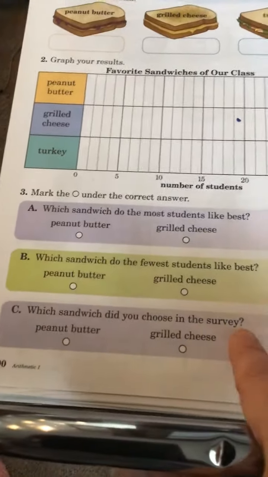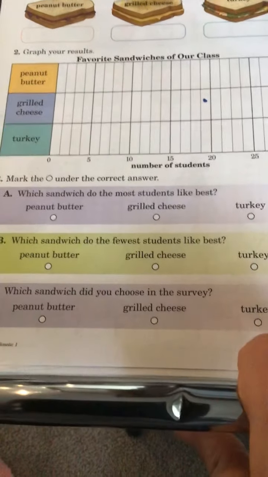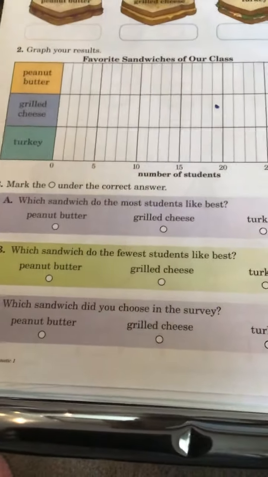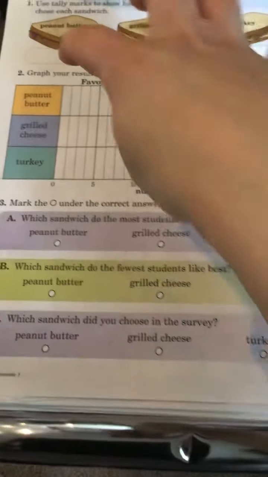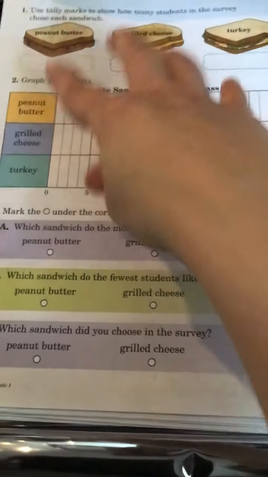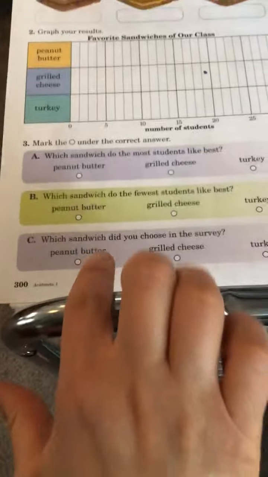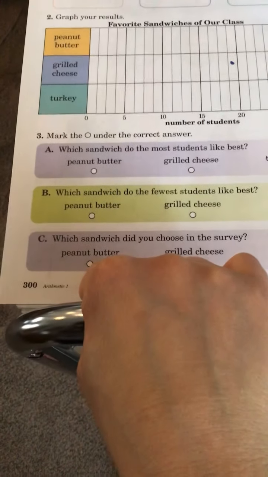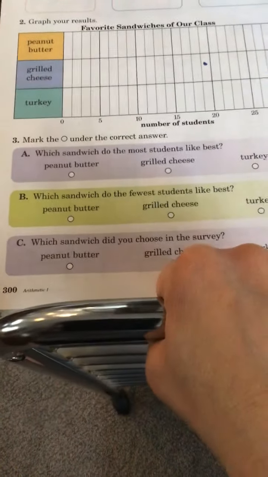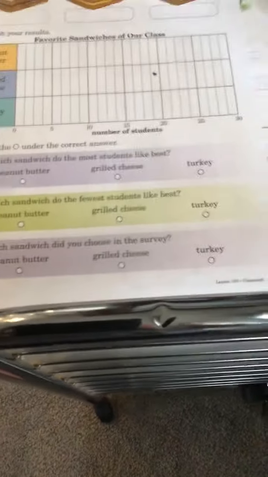And which sandwich do you choose in the survey? Well, since I wasn't able to hear you, I wasn't able to put you up here in this survey, so you get to pick now. Which is your favorite, peanut butter, grilled cheese, or turkey? Now, if you say, well, I actually prefer something different, that's okay. But of those 3 choices, which one would you pick? Of those 3 choices, I would pick turkey.